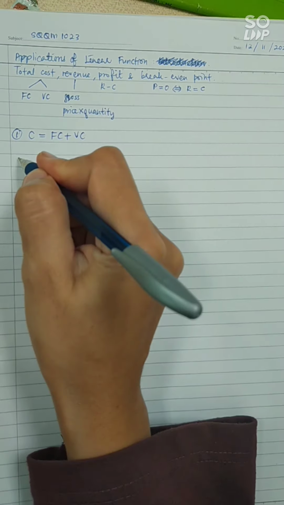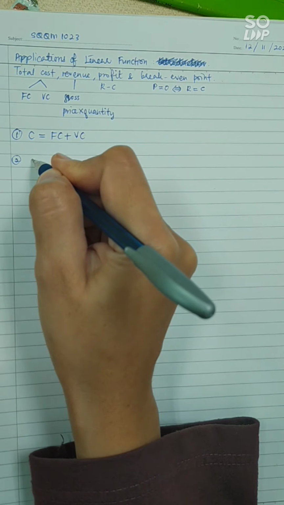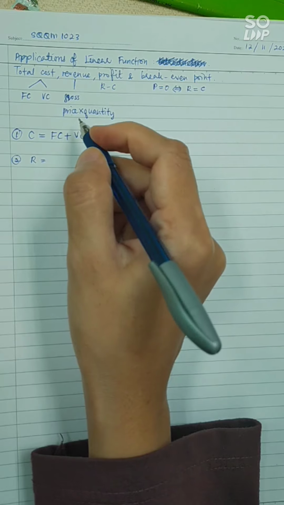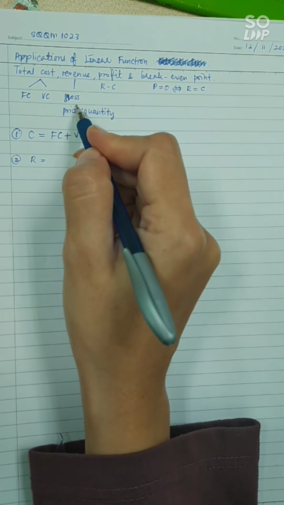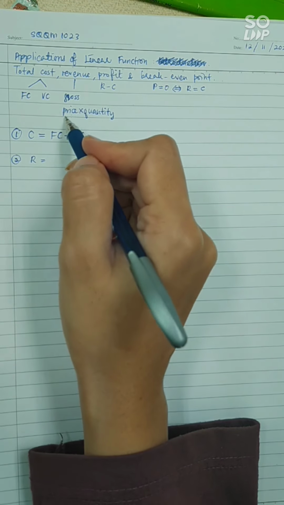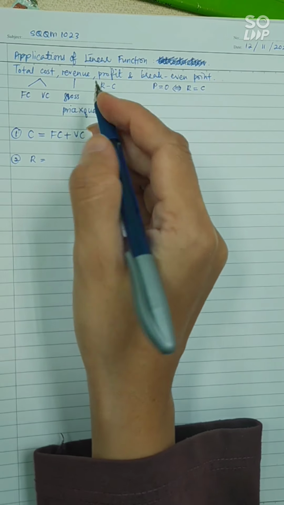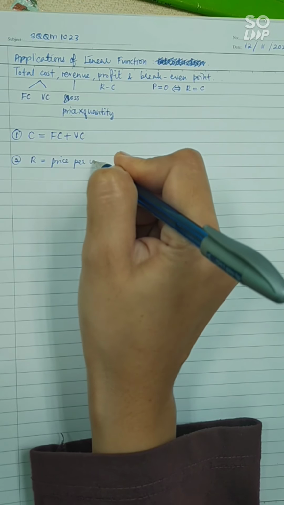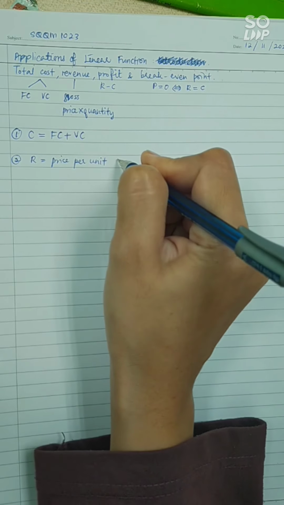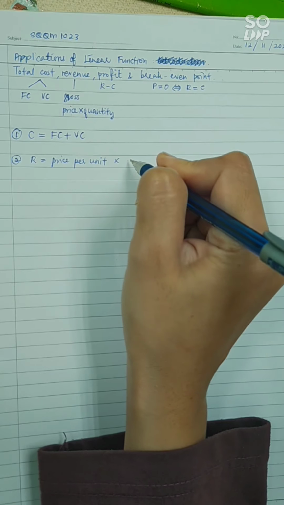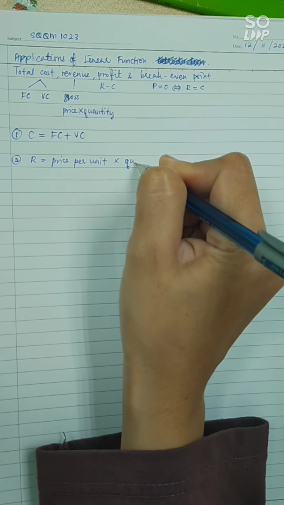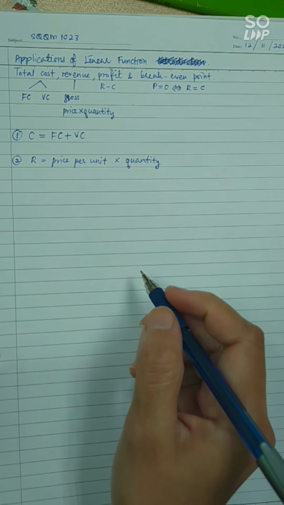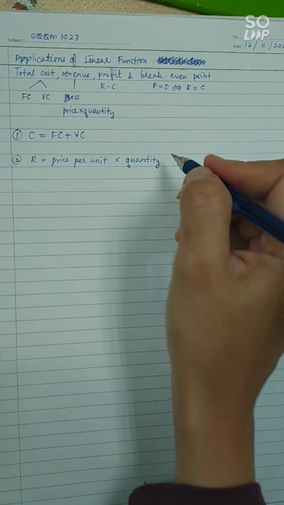Okay, and then number 2, revenue. What is revenue? Revenue is price times quantity. So this price here means price per unit. Okay, price per unit times quantity, and then quantity sold.